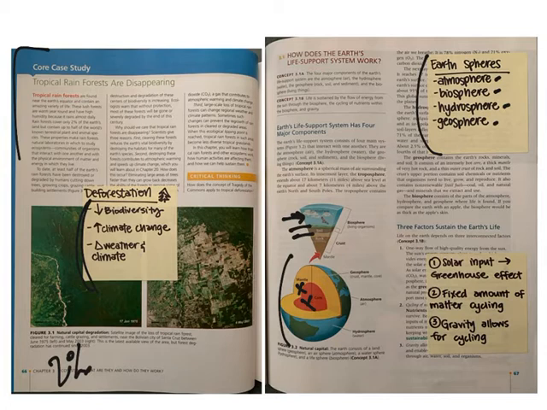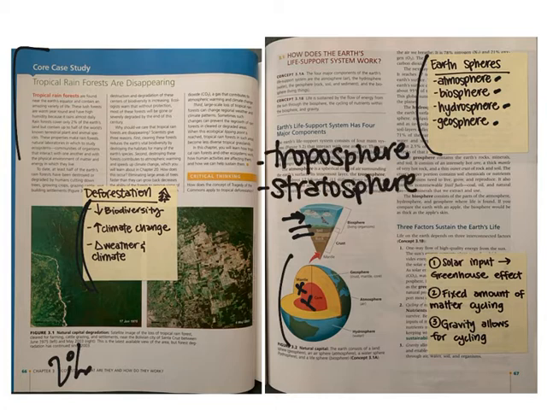So if you consider each of these spheres, some important things to know: the atmosphere is made up of layers. We'll need to review those layers. The innermost layer is called the troposphere, and that is the air that we breathe. And that has a different composition than the other layers of the atmosphere. Another important layer of the atmosphere is called the stratosphere. So let me write these down.